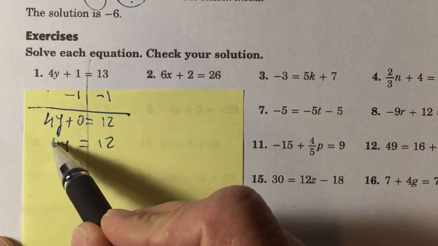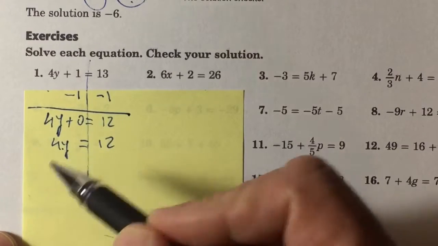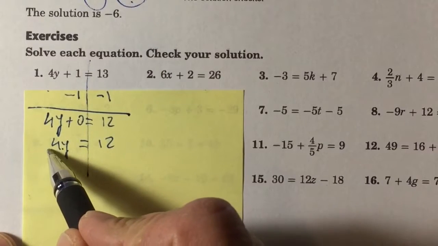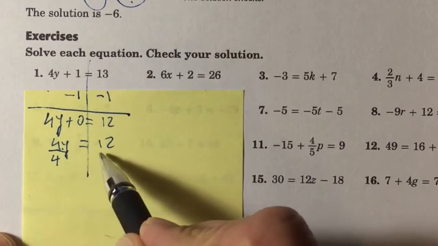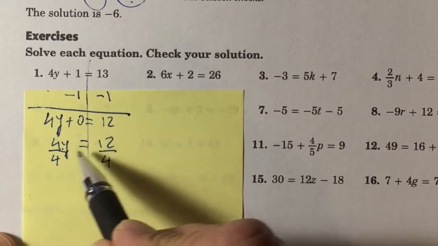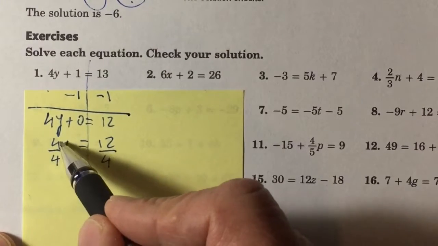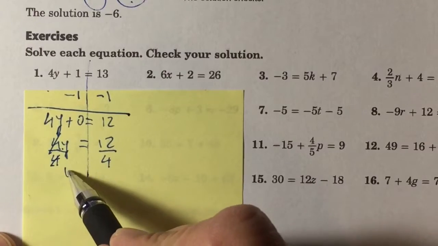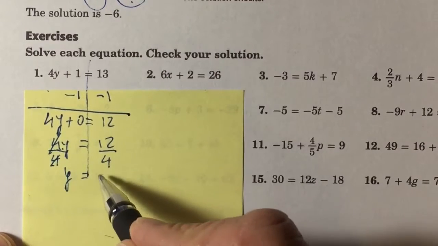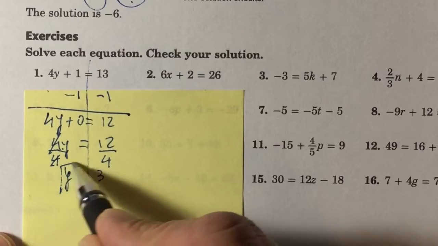Now I have a multiplication, 4 times y. I have to undo it by dividing by 4 on both sides. I need to do it on both sides so the equation remains balanced. 4 divided by 4 is 1, so I cross them out, and I have that y equals 12 divided by 4, which is 3, so y equals 3.